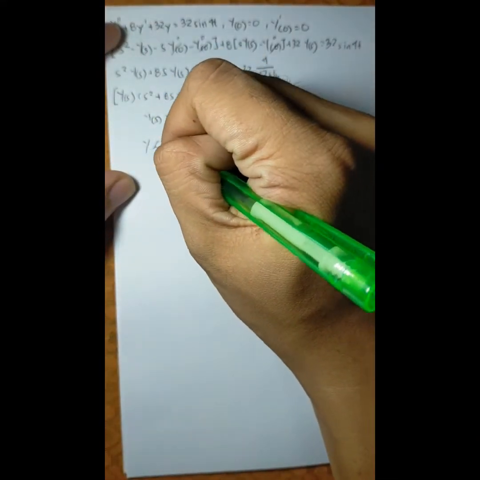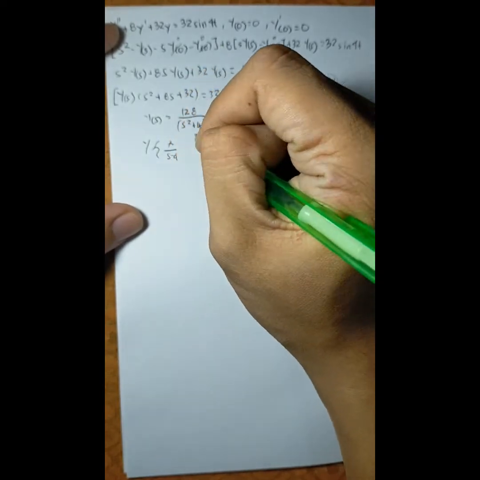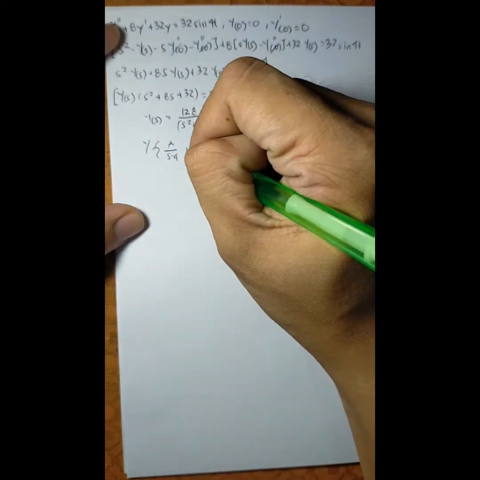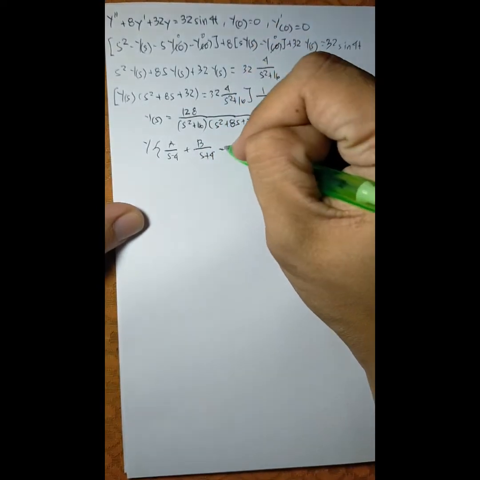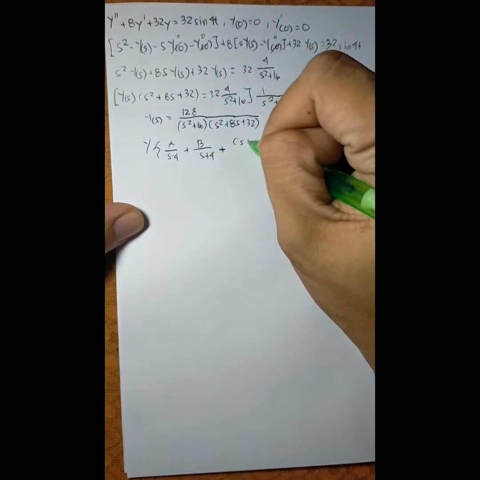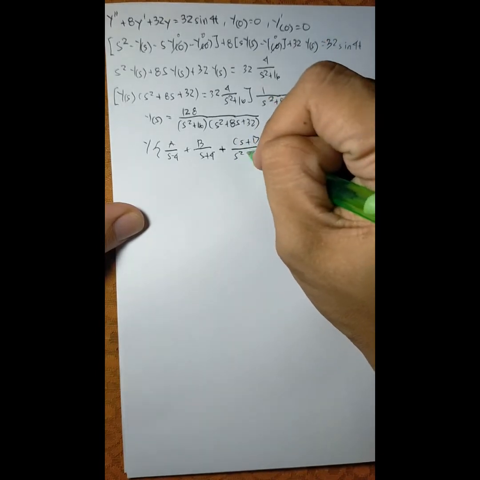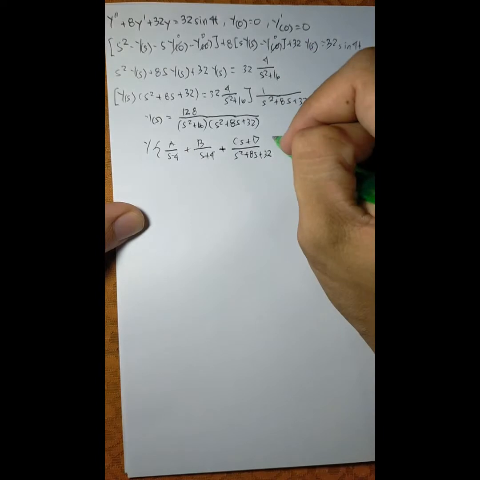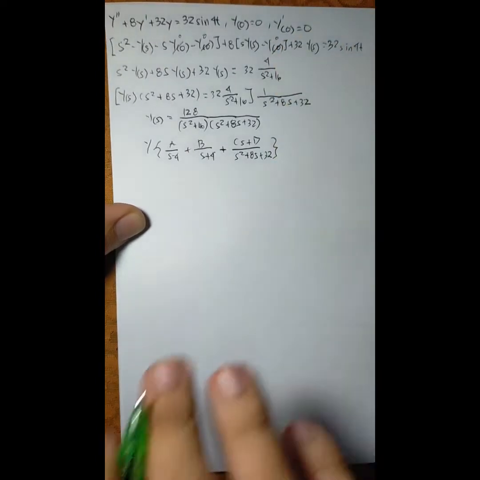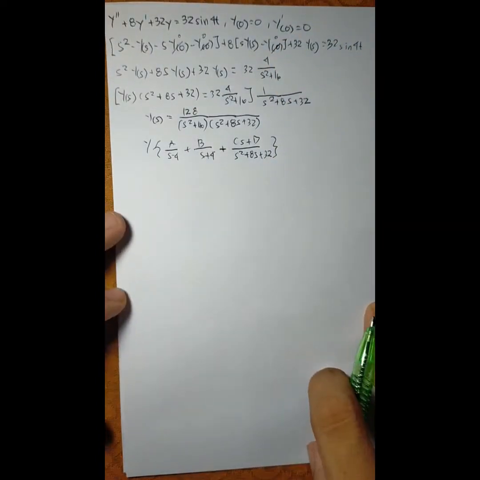So we have a over s minus 4 plus b over s plus 4 plus cs plus d whole over s squared plus 8s plus 32. And to get the value of a and b, we'll do it by the cover-up method.